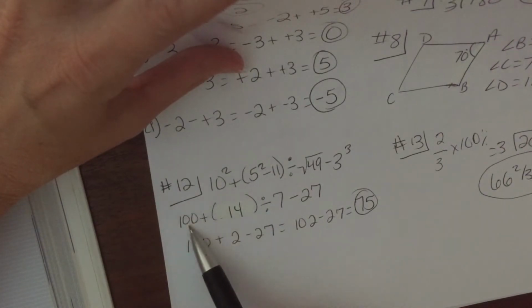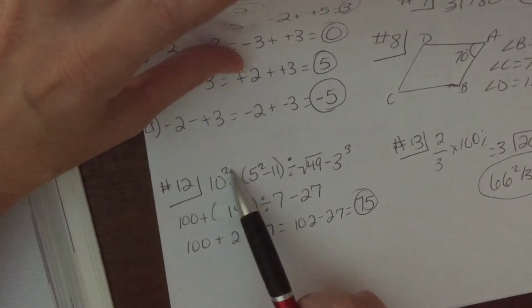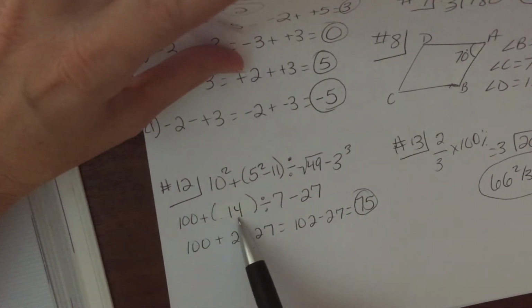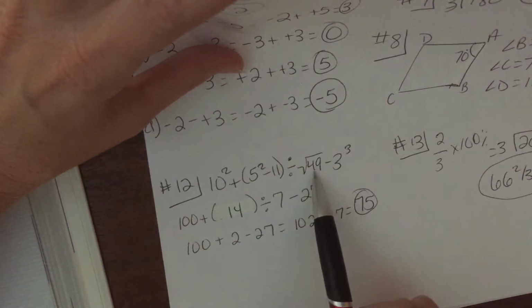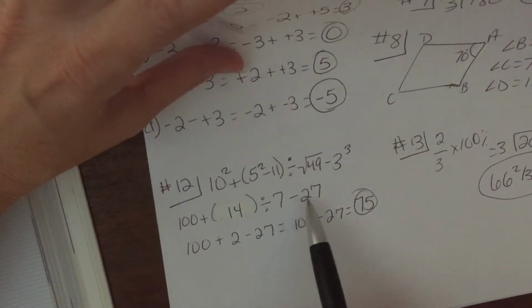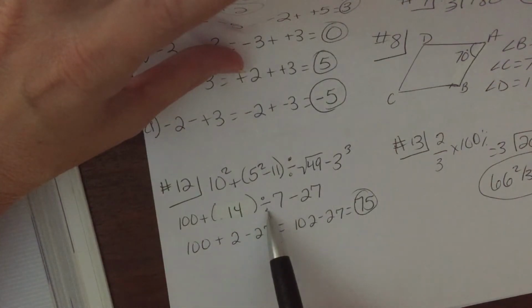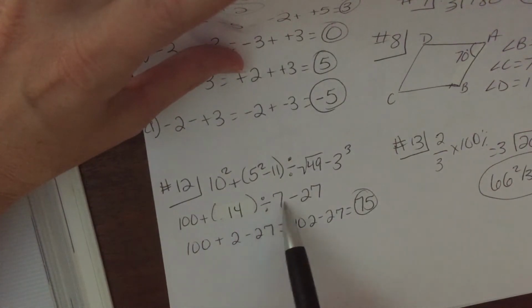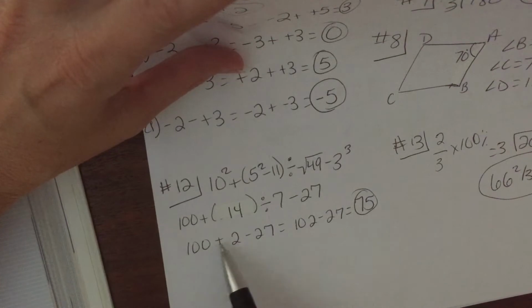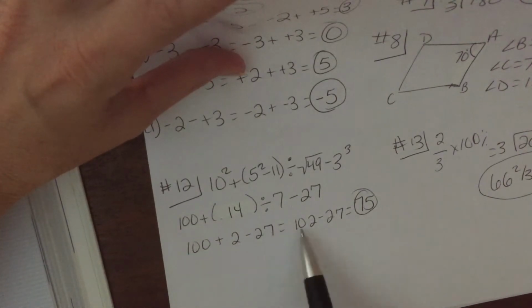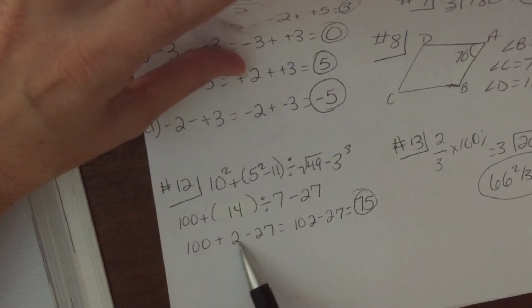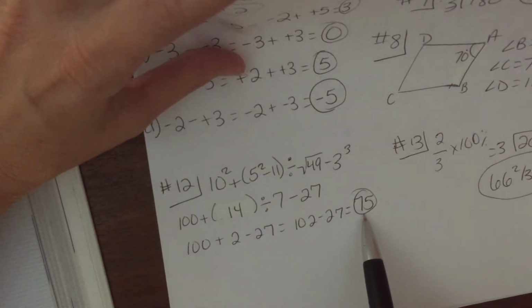So now I have 100. I went ahead and did the exponents now too. 10 squared is 100 plus 14. Divide by square root of 49 is 7, minus 3 cubed is 27. So now I'm going to do this division. 14 divided by 7 is 2. So now I have 100 plus 2 minus 27. Now I'm going to add and subtract from left to right. 100 plus 2 is 102, minus 27 is the final result of 75.